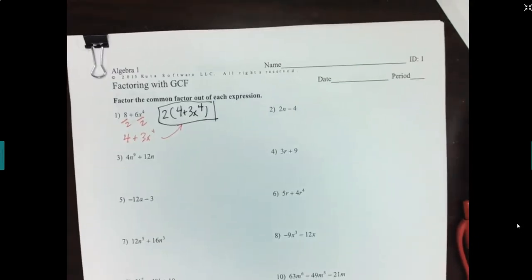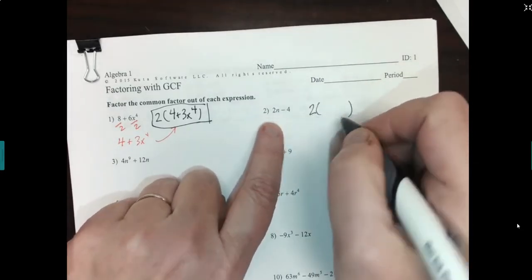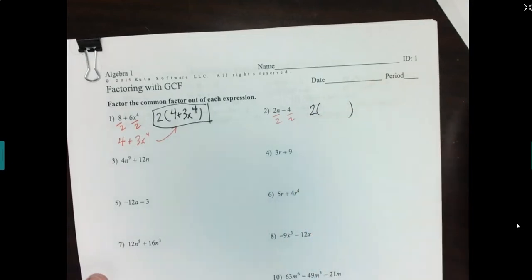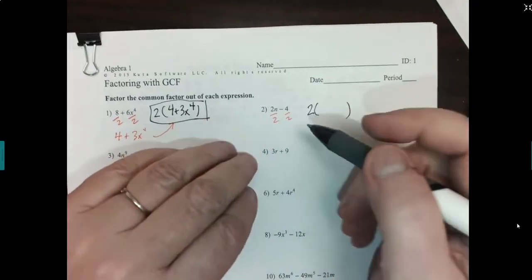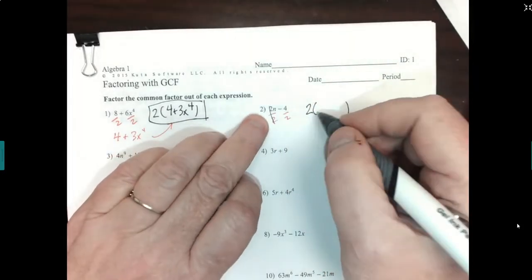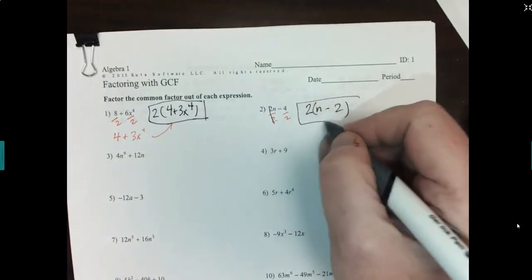Okay. Here we can see that they have a 2 in common. And what's going to go inside here? Well, if I divide 2 from each term there, so I'm going to have n left and then minus 2.